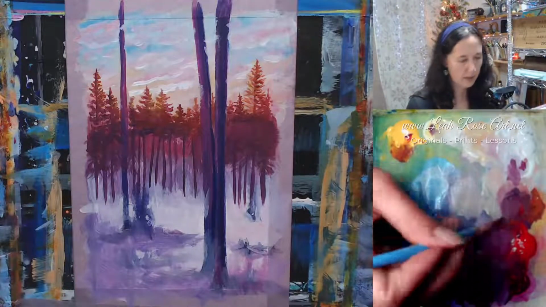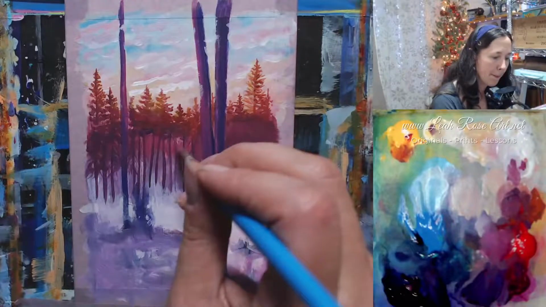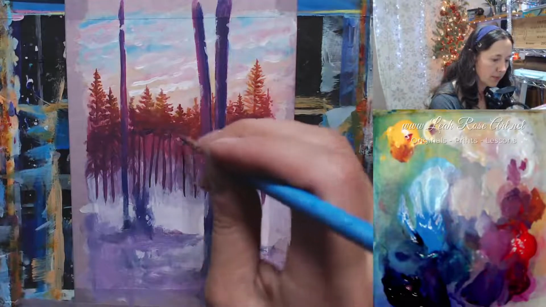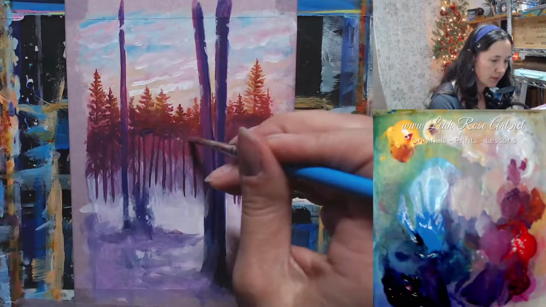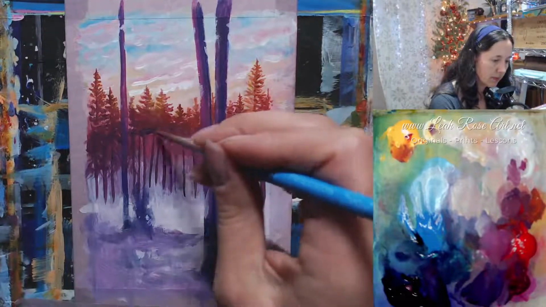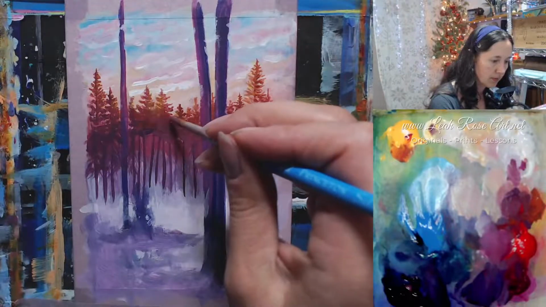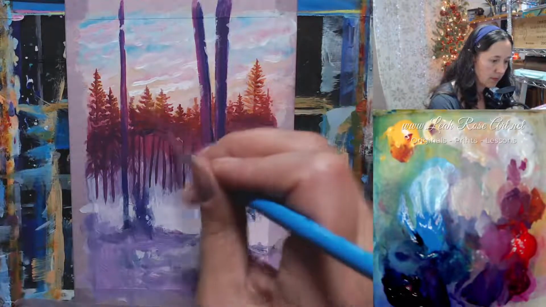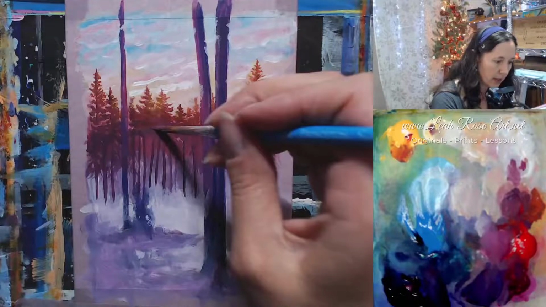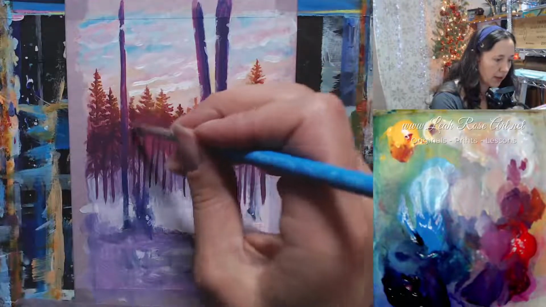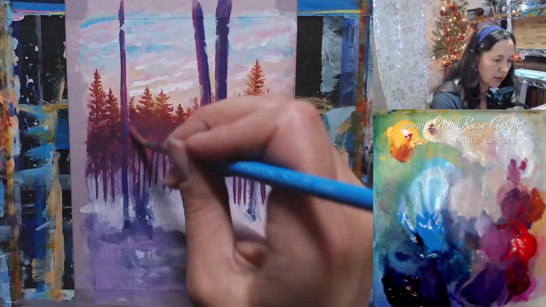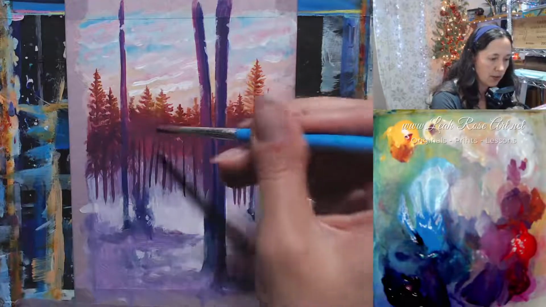Keep some white in there. Yeah, because I feel like that was getting too dark. I think it may have dried a little bit darker than when I put it down.